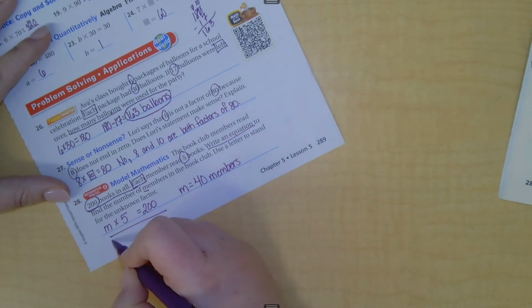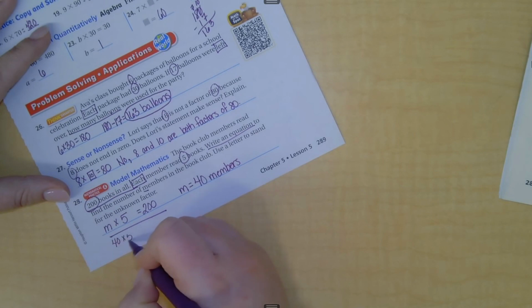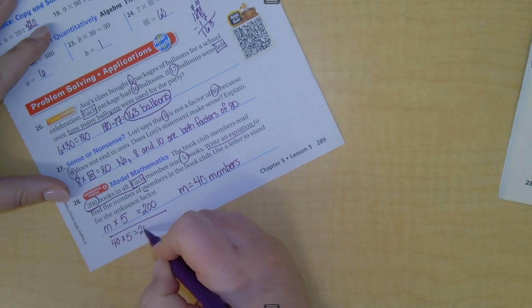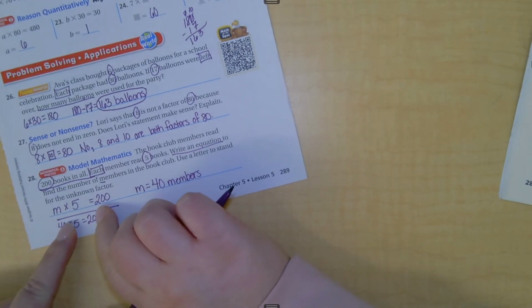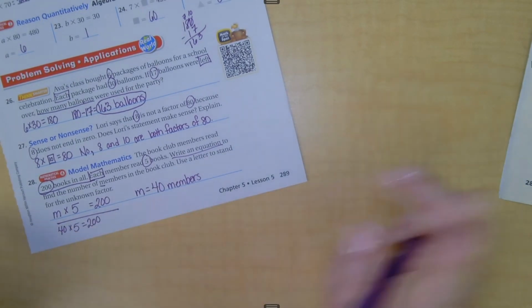And if you want to check your work, you can write it down here and ask yourself, does 4 times 5 equal 20? Yes, put the zeros back and you're good.